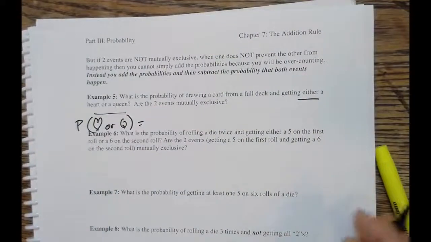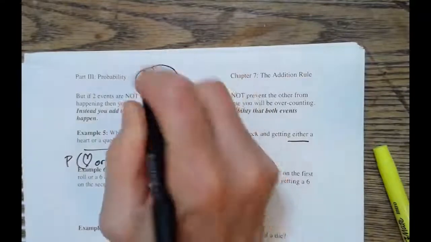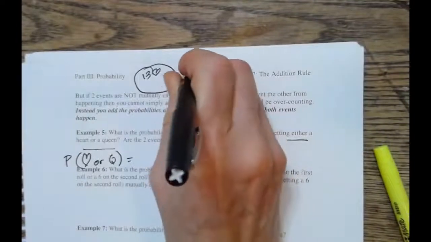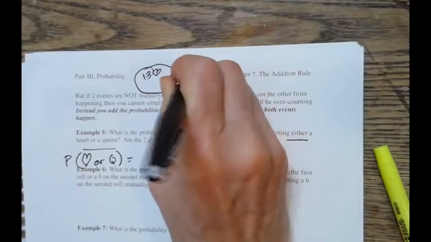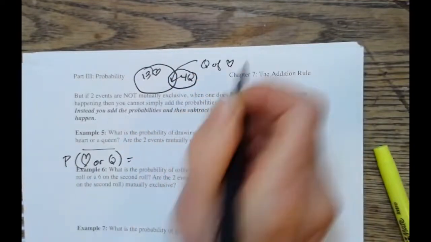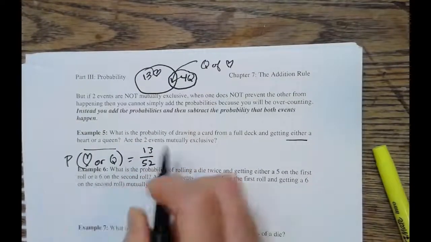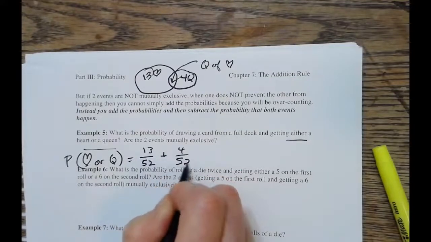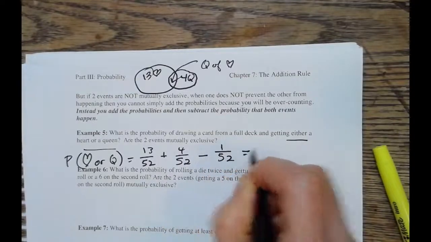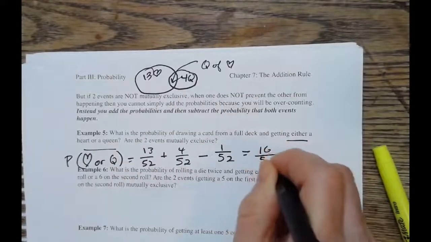All right, so the picture would look like what? There's 13 hearts and 4 queens, but there is an overlap for queens because what? The queen of hearts is both. So you'd have to subtract that off. So it would be 13 out of 52 hearts plus 4 out of 52 queens, but then we want to subtract off 1 out of 52, the queen of hearts, otherwise you'd be counting the queen as both a heart and a queen. So the answer is 16 out of 52.